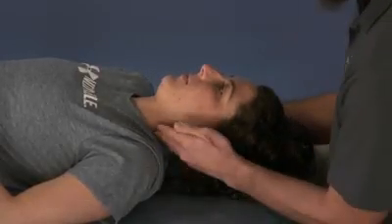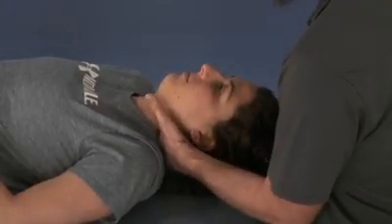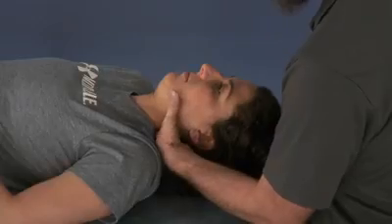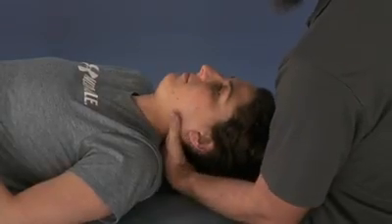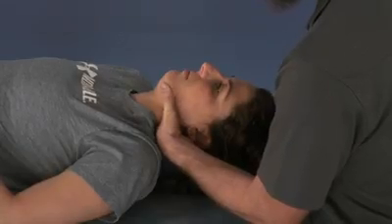So for that treatment, I'm going to take my second MCP and I'm going to put it on the lateral edge of that articular pillar. Not as far back as I would for the rotational component. I'm on the lateral edge of that articular pillar.